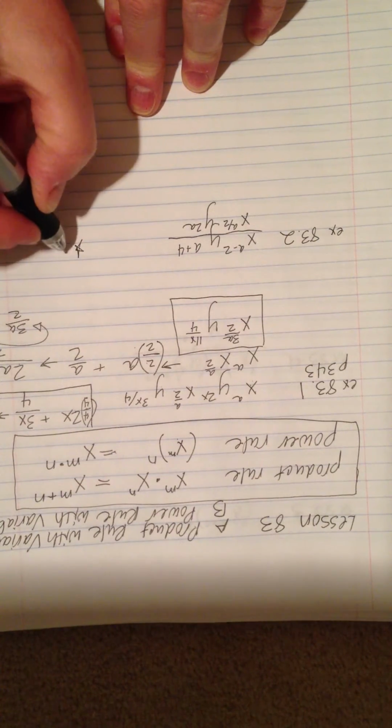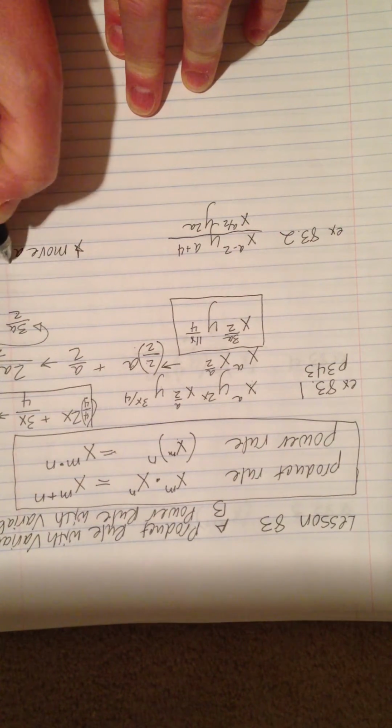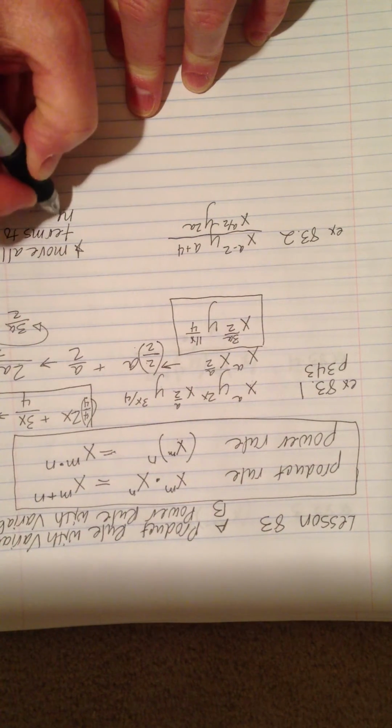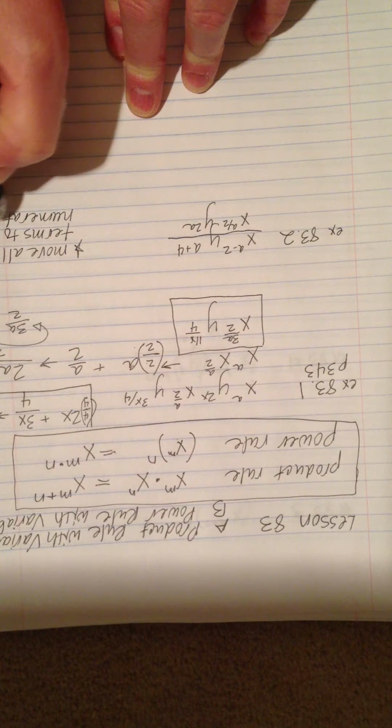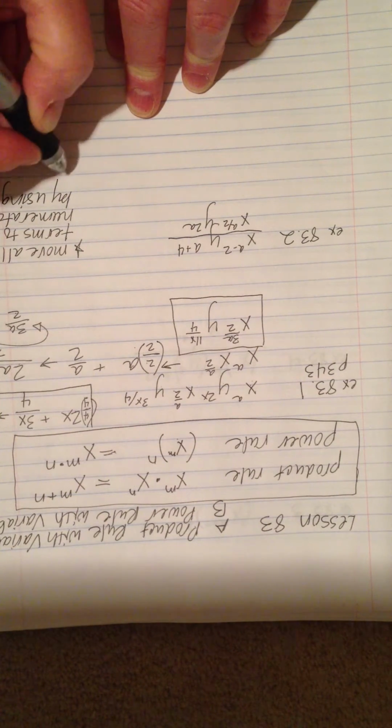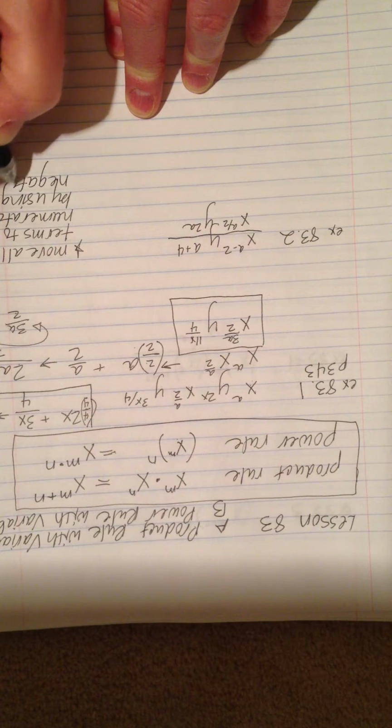And so what we're going to do first in this one is we're going to move all terms to the numerator by using negative exponents.